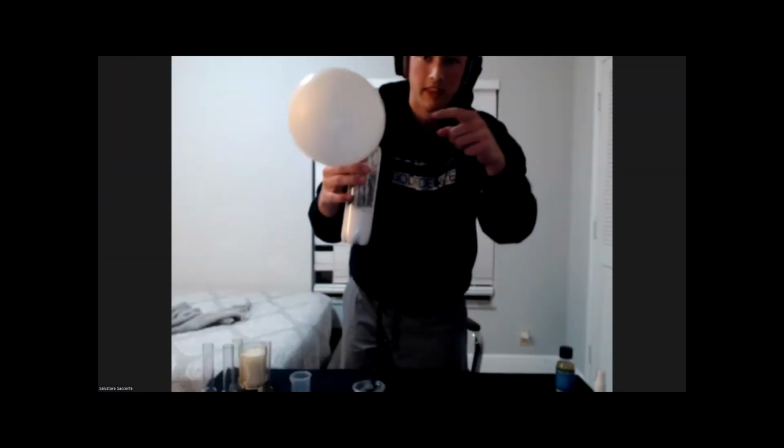And now see how the balloon is falling? It's because CO2 gas is heavier than the air around us. So that's why it falls, because of gravity. This is heavier than the air that we breathe.